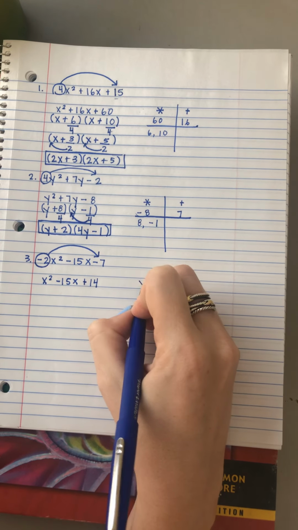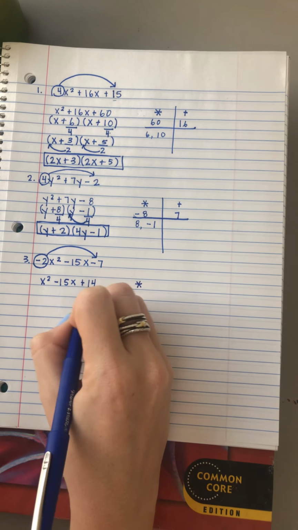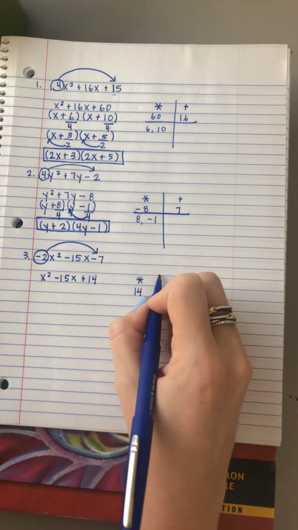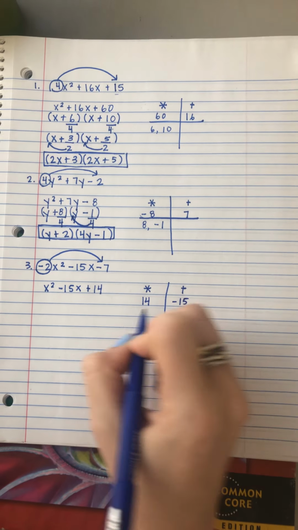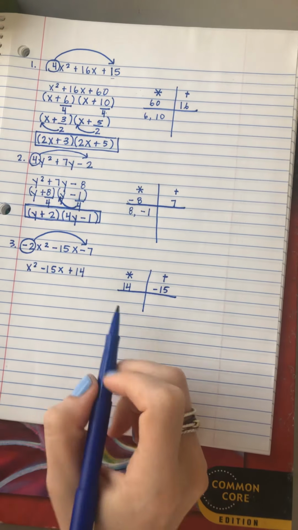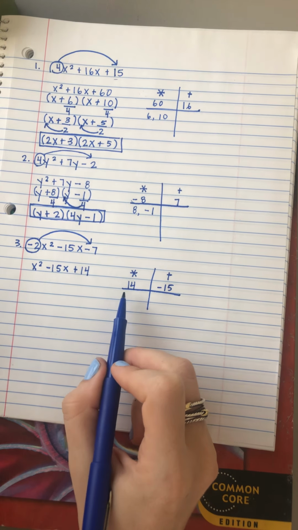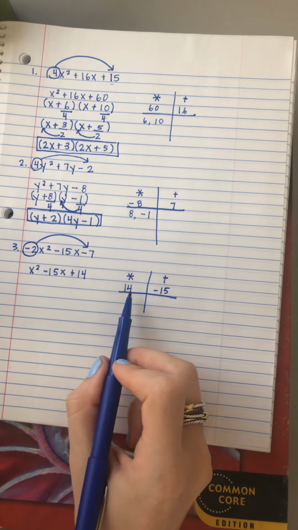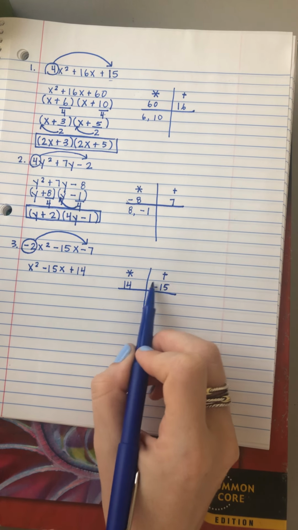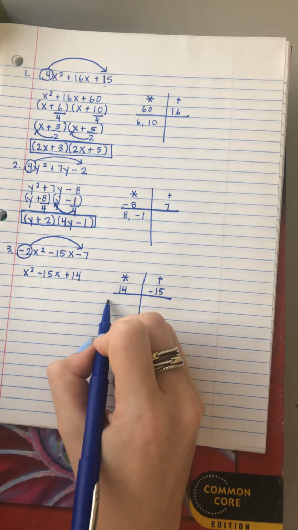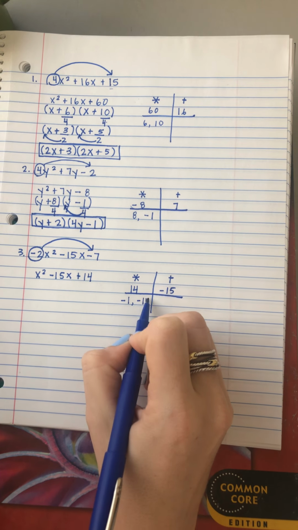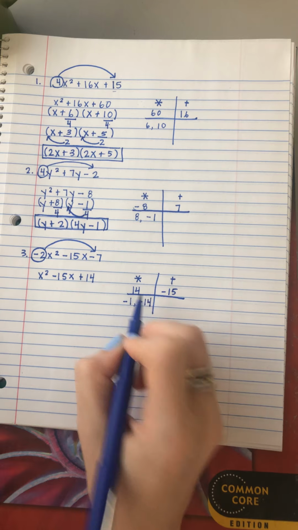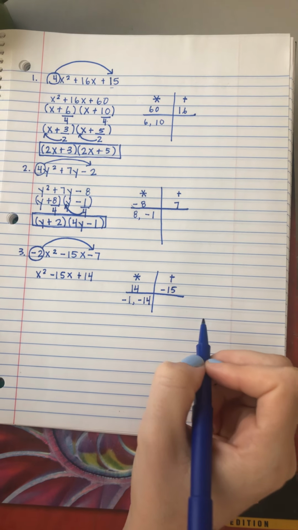So we do our chart again, multiplying to get the last number, which is positive 14, and adding to get this middle number, which is negative 15. When I multiply to get a positive, I'm either multiplying 2 positives or 2 negatives together. Here, since I'm adding to get a negative, I'm going to be multiplying 2 negatives together. So I'm going to multiply negative 1 and negative 14. That will multiply to give me positive 14 and add to give me negative 15.